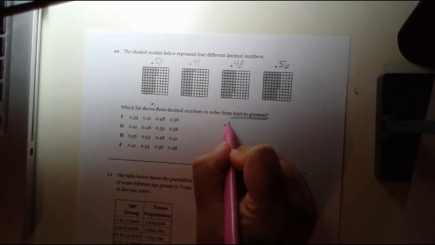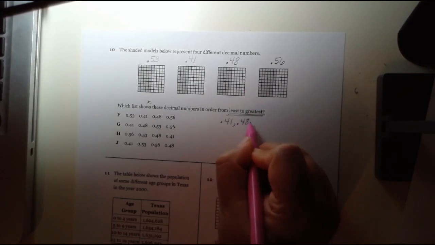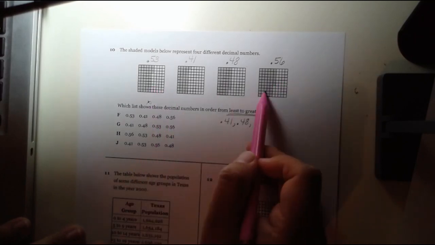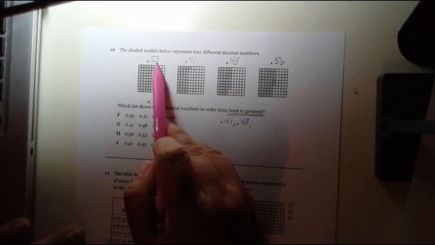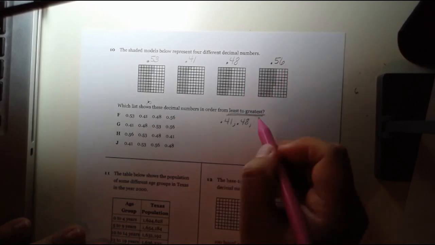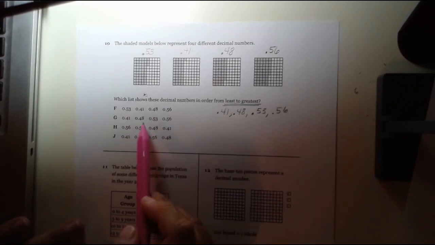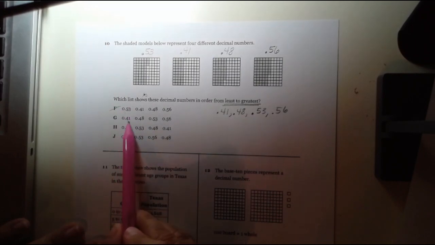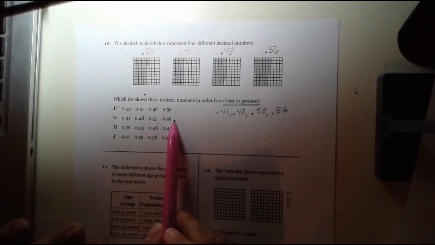So you know what? Let's write it down here. Comma. And so then I know this has to come next, 48/100. So now I'm left with these two. They both have 5 in the tenths place, but this has 6/100, and this only has 3. If I think about money again, 53 cents is less than 56 cents. So I have 53/100 and then 56/100. So let's see my answers and see which one matches. Well, that one doesn't match, does it? 41/100, 48/100, 53/100, 56/100. That's a match.